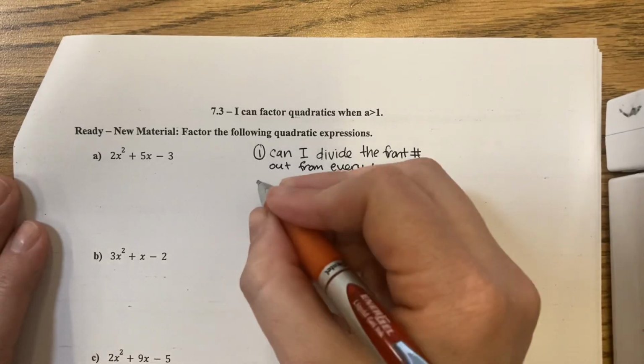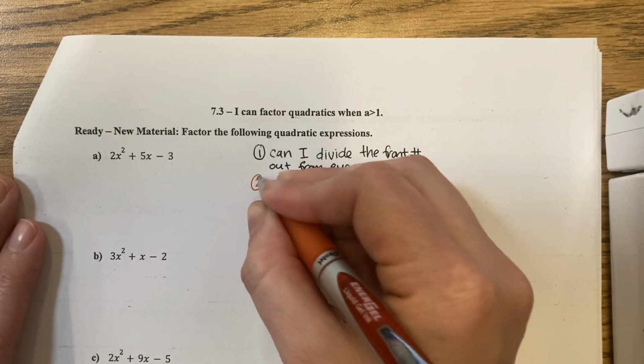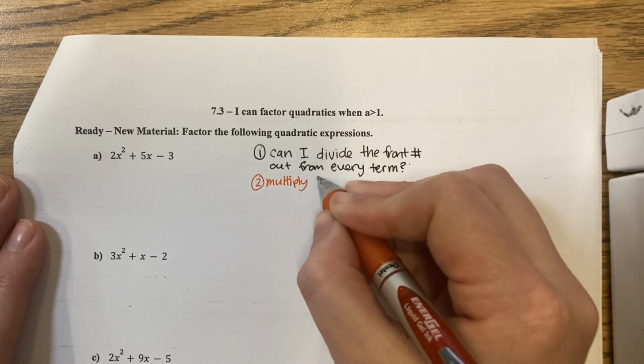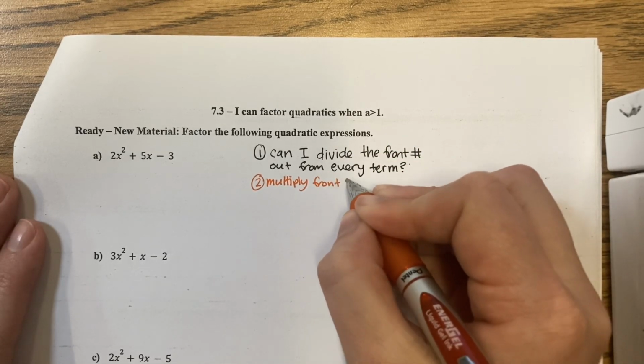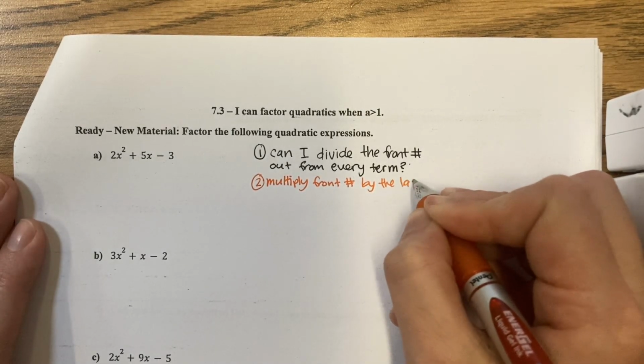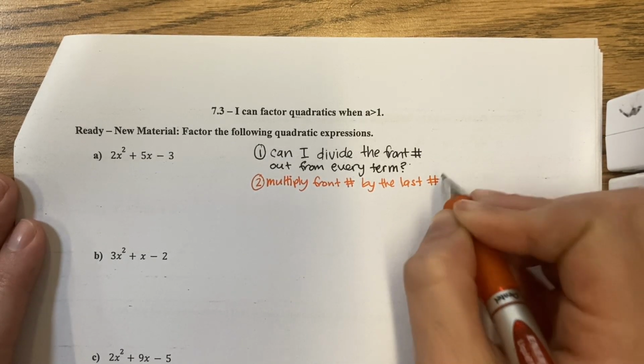Because I can't do that, I'm going to multiply the front number by the last number.